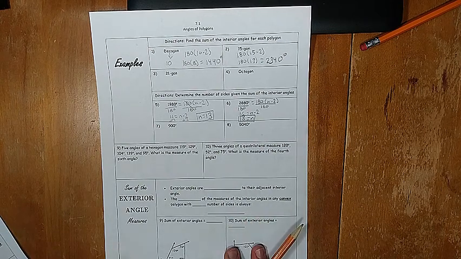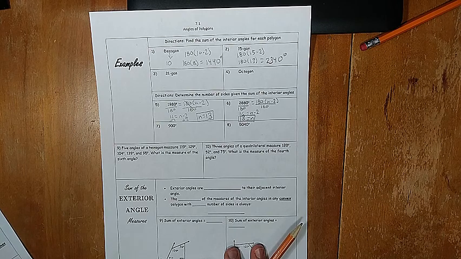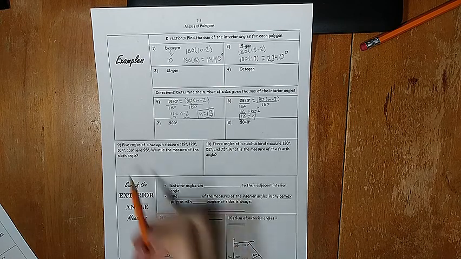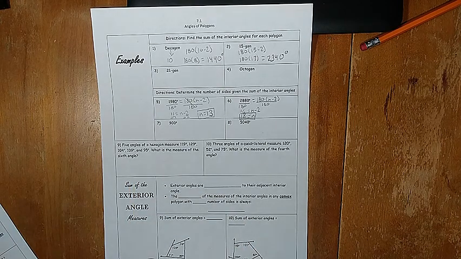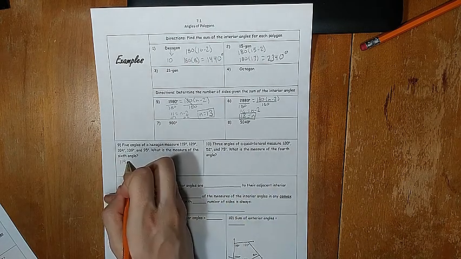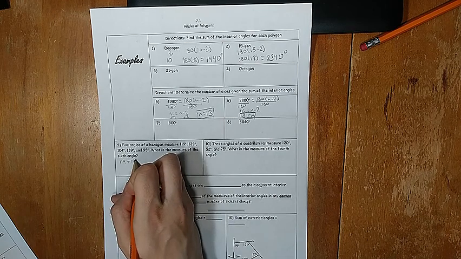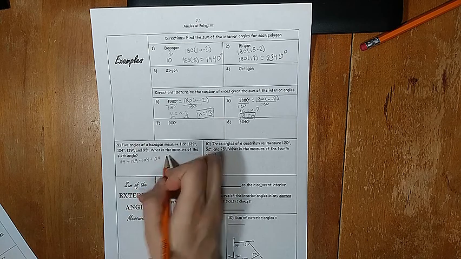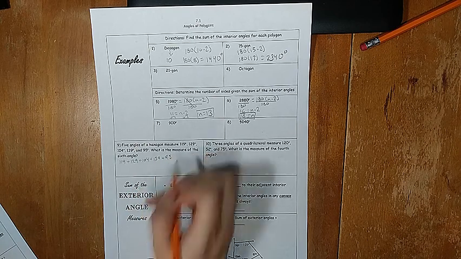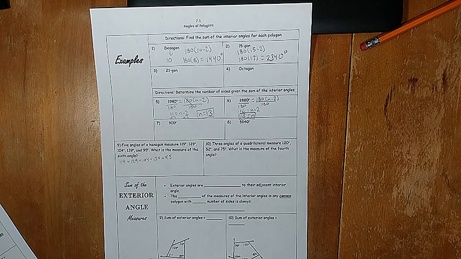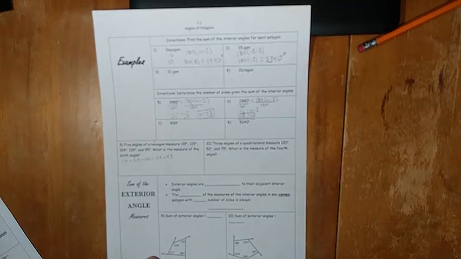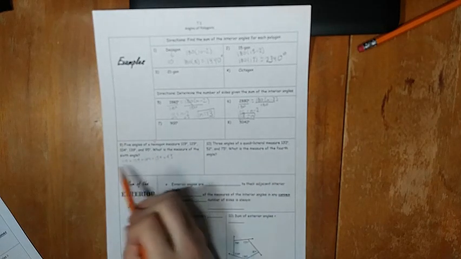All right, I'm going to skip 7 and 8. 3, 4, 7, and 8 are for you to try, and I want to take a look at number 9. So for number 9, it says 5 angles of a hexagon measure 119, 129, 104, 139, and 95. Wait a second, it's a hexagon. Hexa means it's 6-sided. If it has 6 sides, it has to have 6 angles. Oh, it says right here, what is the measure of the 6th angle?